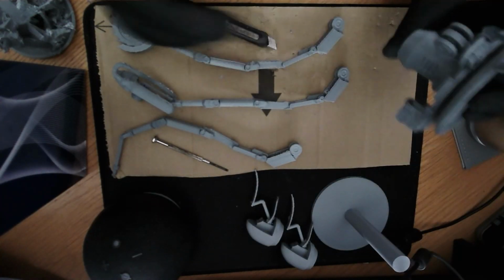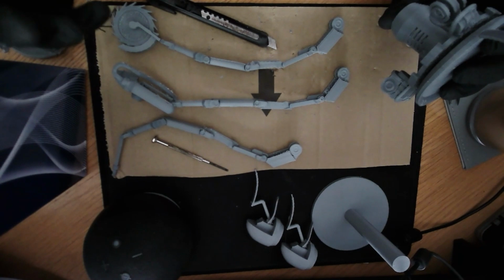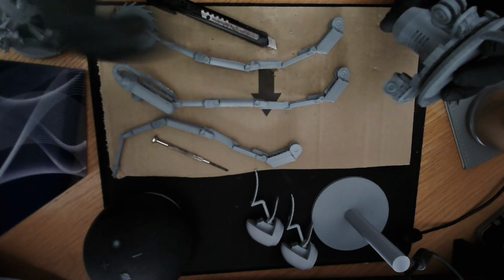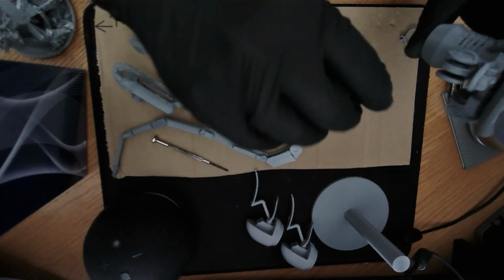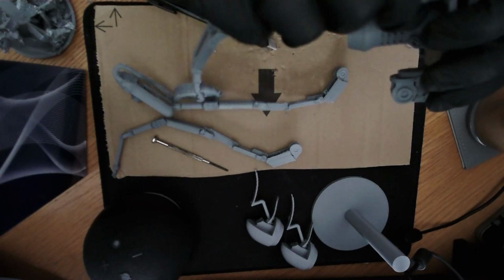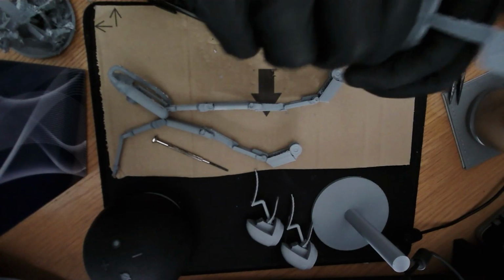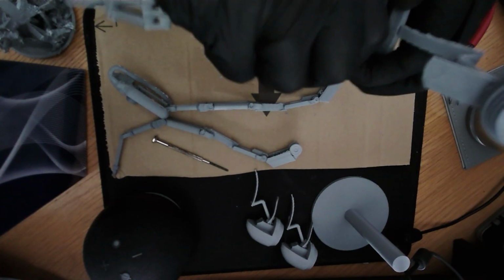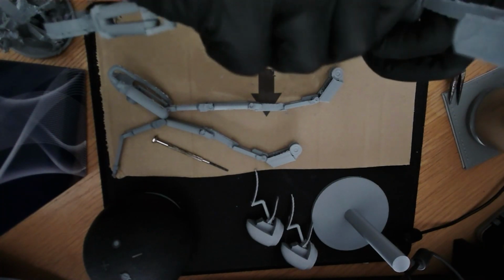And then what we can do is we'll do this one for the buzzsaw. So I think these ones are going to be a little tight. We'll soon find out.